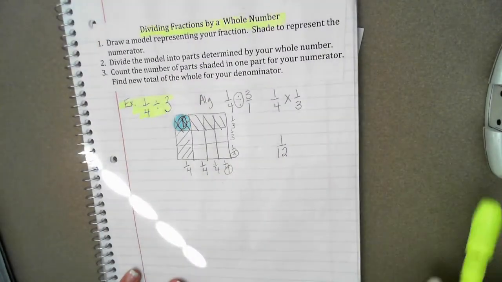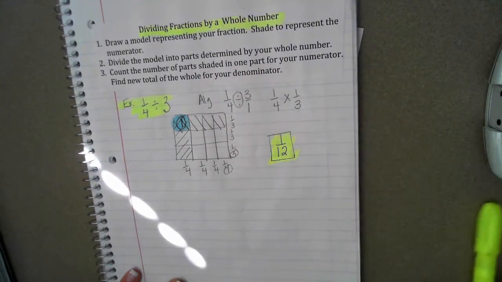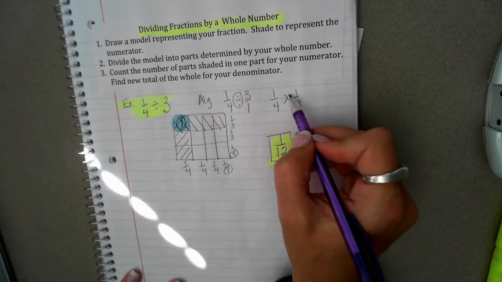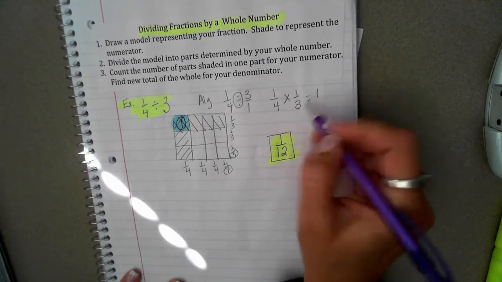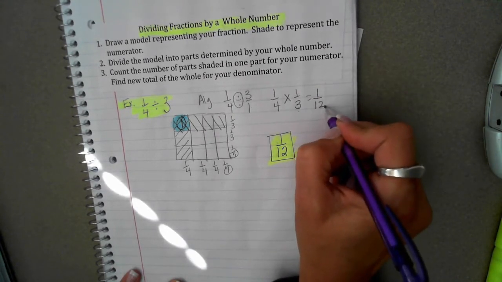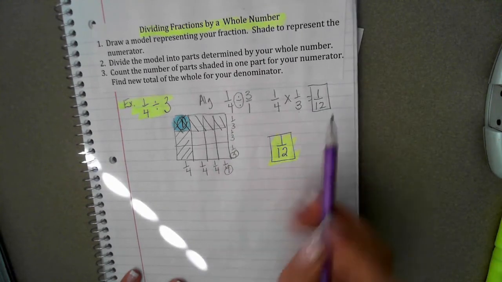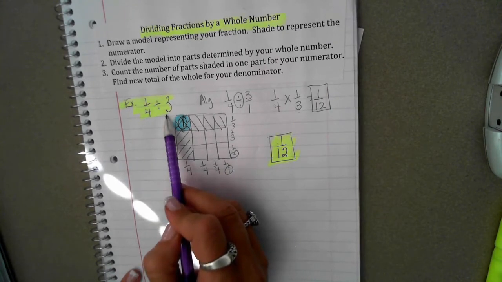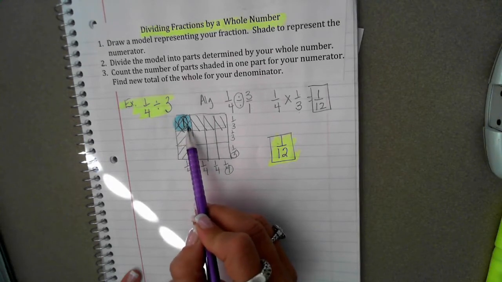Now let's go back up to the algorithm. We know we're going to multiply our numerator times our numerator: 1 times 1 equals 1, and 4 times 3 equals 12. This is what helps us know if our answer is reasonable. Is 1/12 reasonable? Well, yeah, because I'm dividing 1/4 up into 3 more groups. So that shows me that when I have to divide it up, it's going to get smaller.